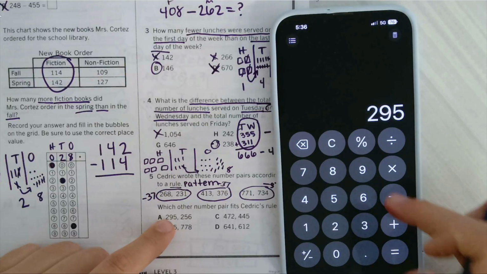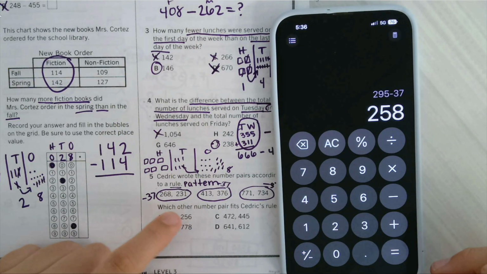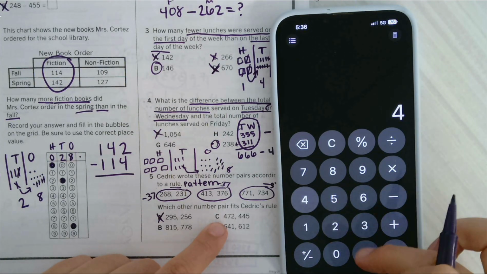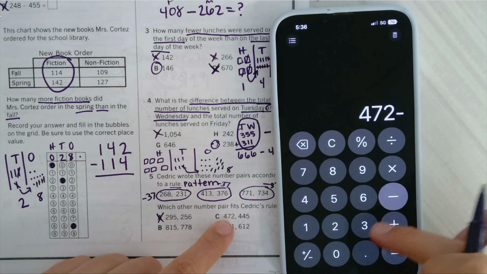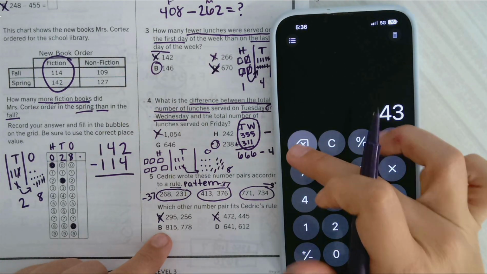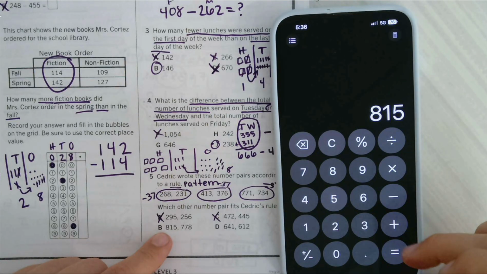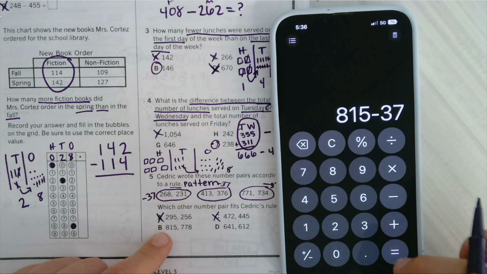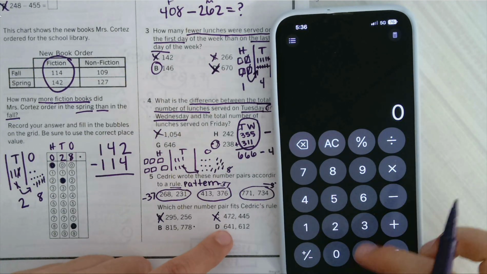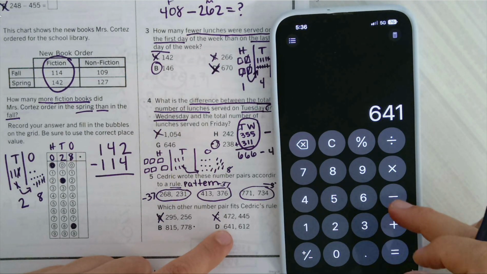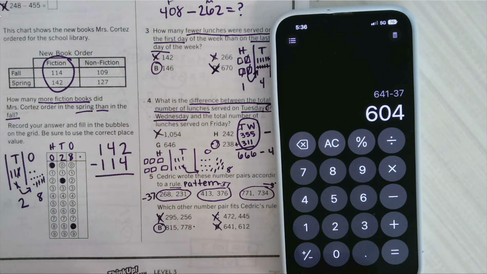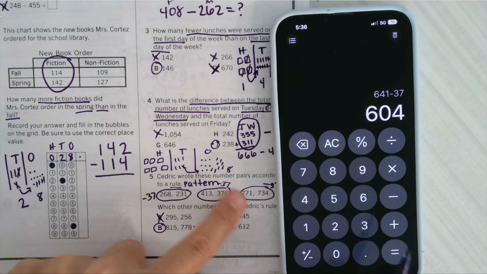295 minus 37, 258. Nope, can't be A. All right, 472 minus 37. 435, we're close, but not quite. Okay, 815 minus 37, 778. Okay, let's check the last one. 641 minus 37, 604. Nope, didn't work. Our answer is B. We will learn more about this in class later.